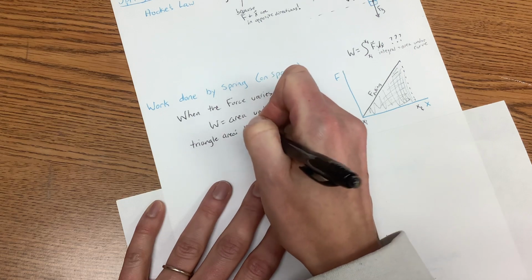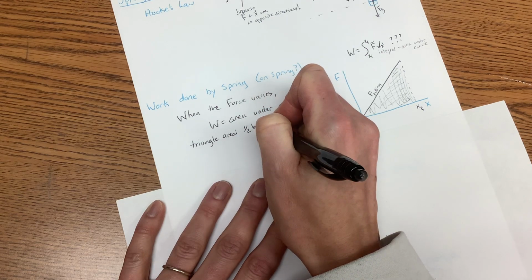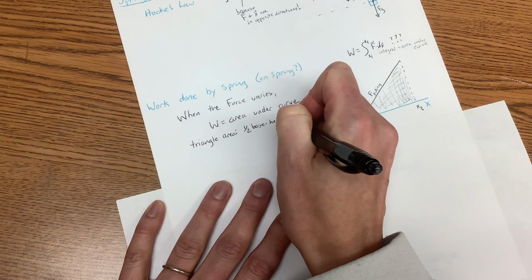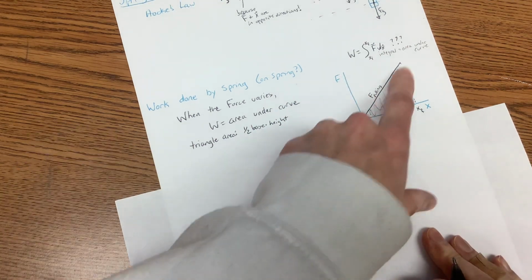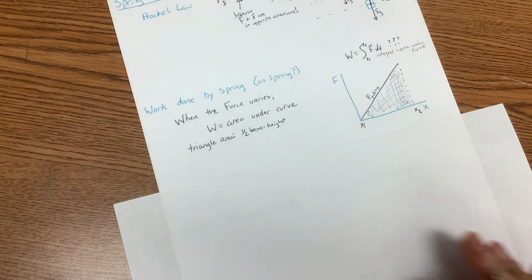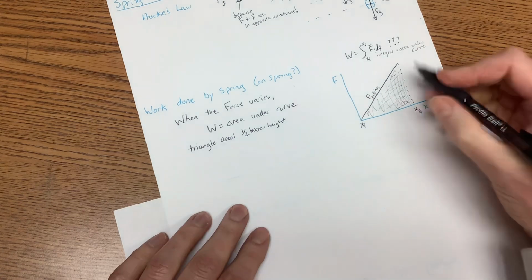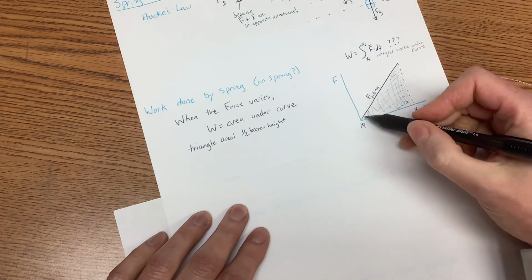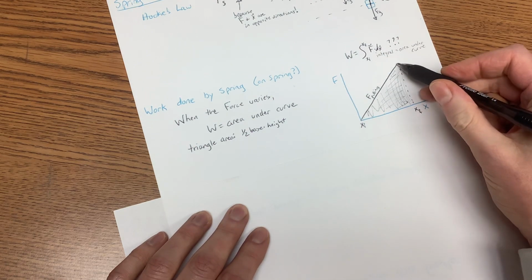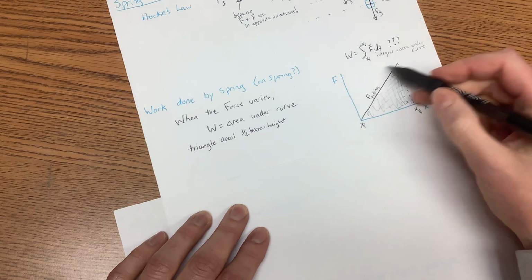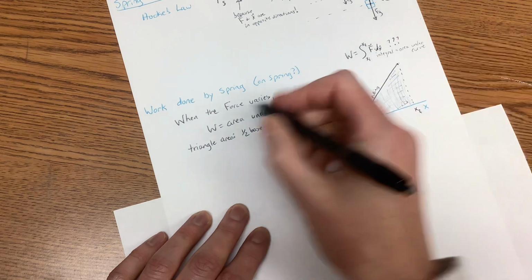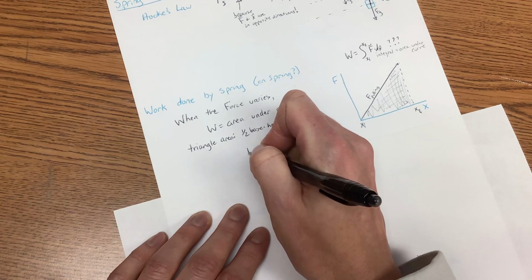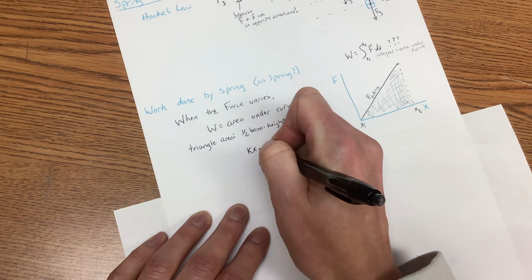Well, if you remember, that's 1/2 base times height. Now we were just talking about how to find the force at any one of these heights here. So to find the force here, the maximum force. So let's see, the height of this triangle would be this one here. So this force here is that force there. So let's see, what is that? That would be minus k. That force is k times xf.